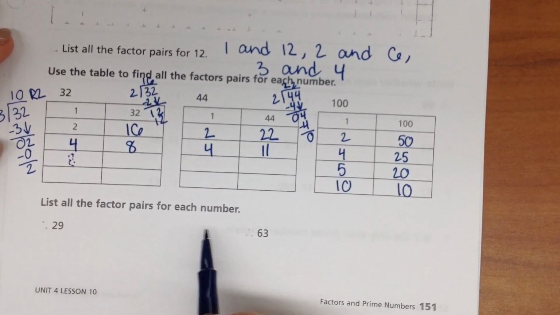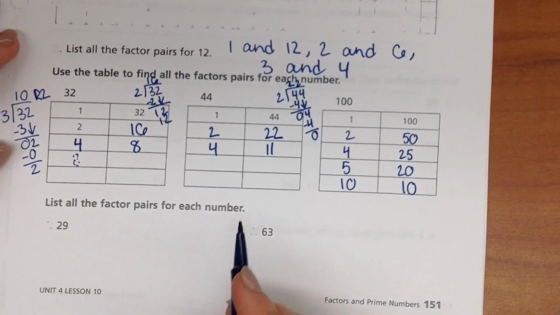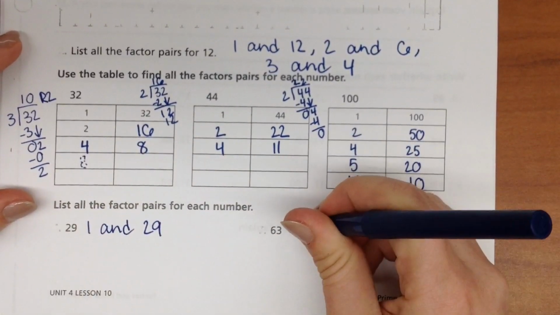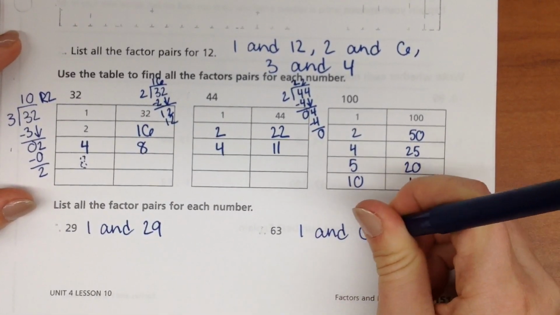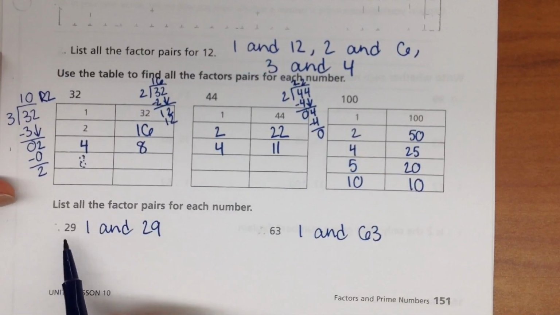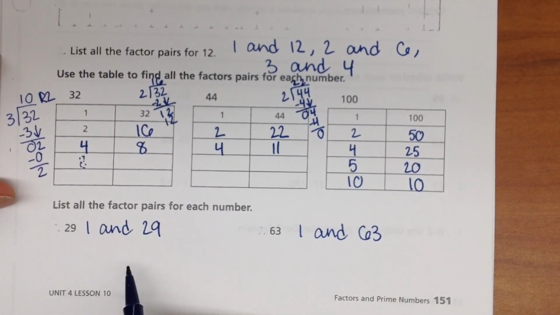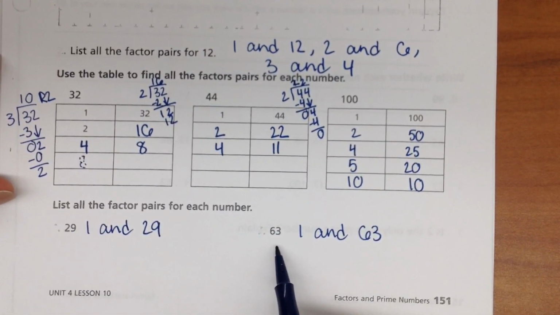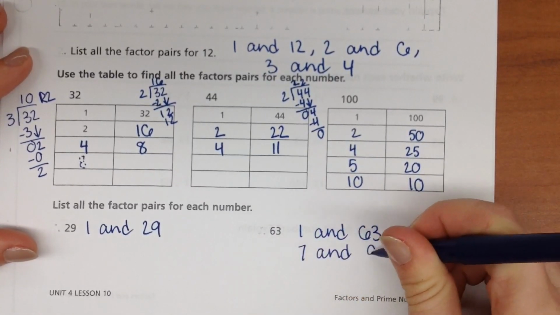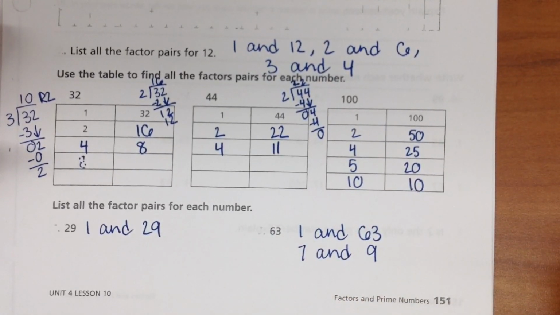So here when it says to list all the factor pairs for each number, you have to make sure that you do like 1 and 29. Or for 63, you have to do 1 and 63. Don't forget about those ones because those count. But for 29, there aren't any other factor pairs. For 63, there certainly are because I know right off the top of my head that 7 times 9 gives me 63. But I can't think of any other ones.